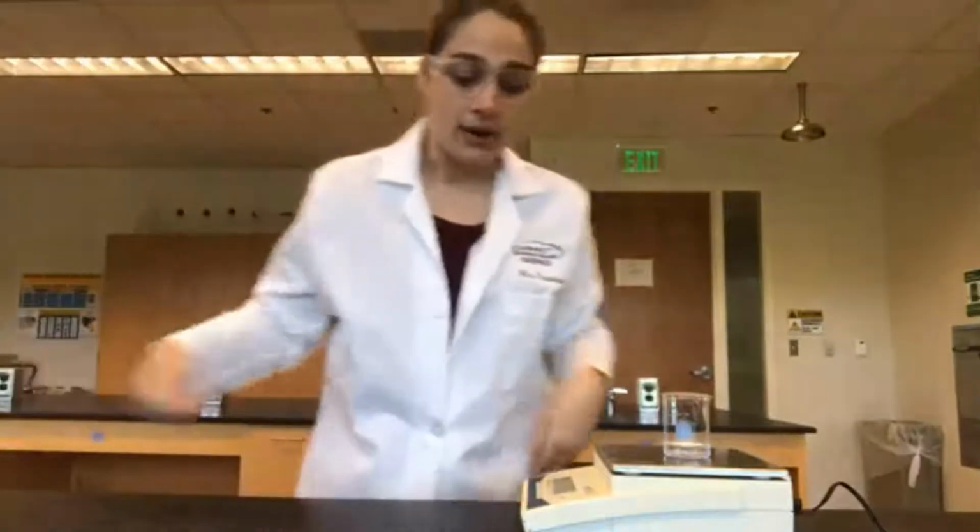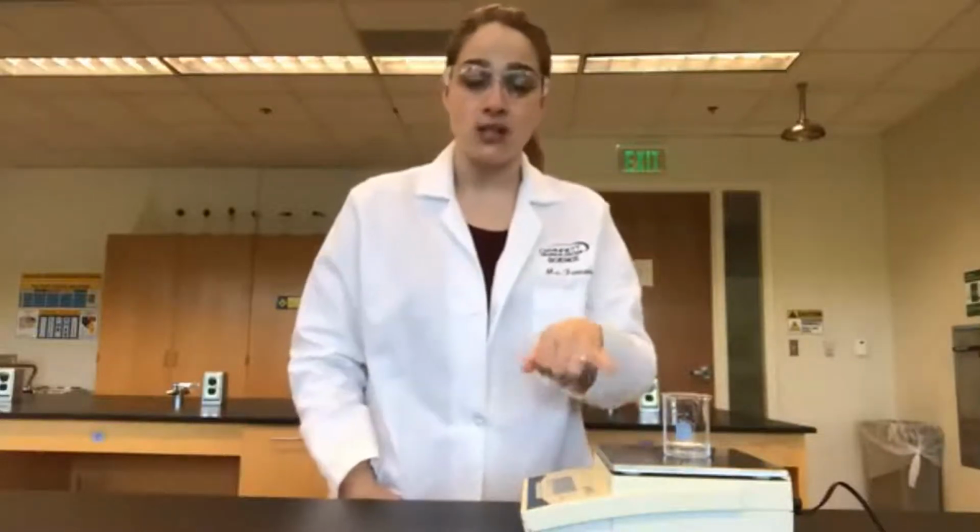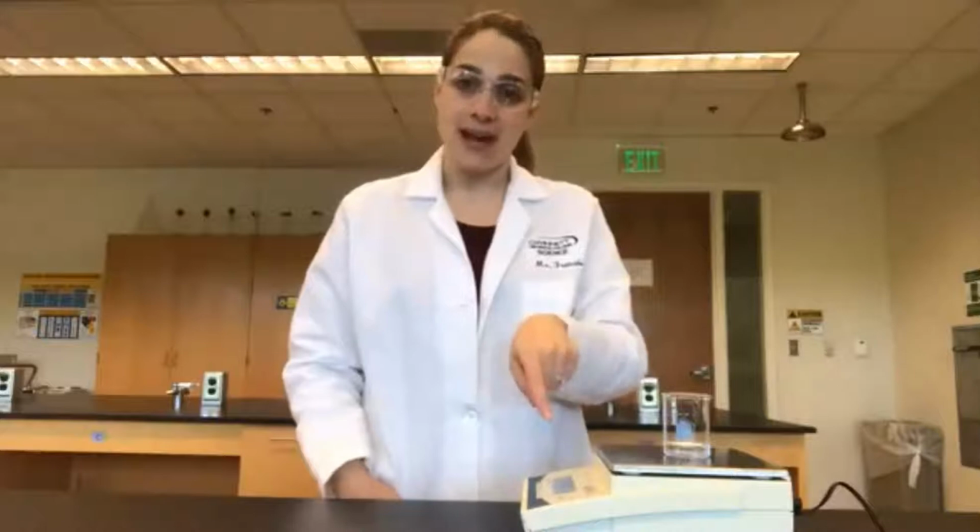So now we get our new mass, which is of 10 milliliters of water plus the beaker. So our mass now is 39.38 grams. So what we can do to figure out the mass of just the water is take this mass and subtract the mass of the empty beaker that we got previously. That will give us the mass of solely the water, which we're going to be using in our Excel spreadsheet.